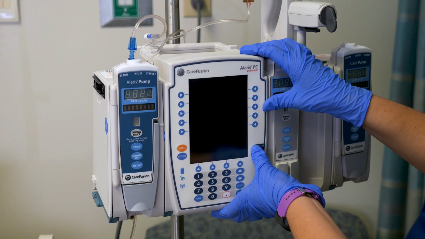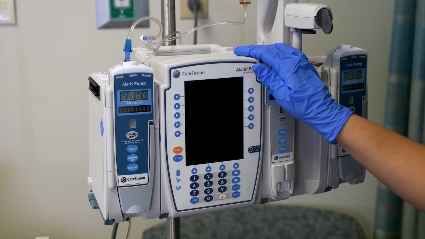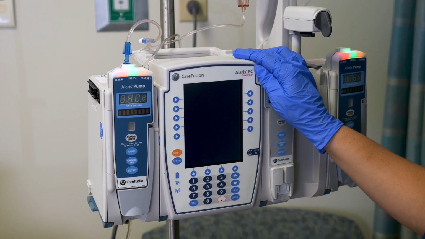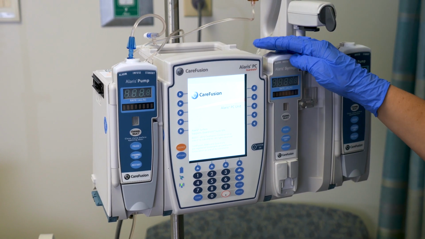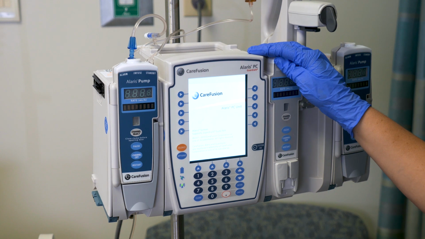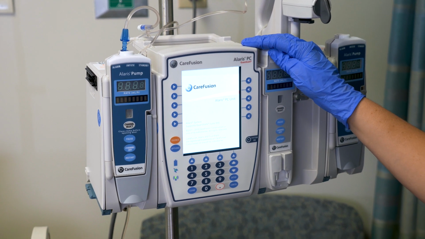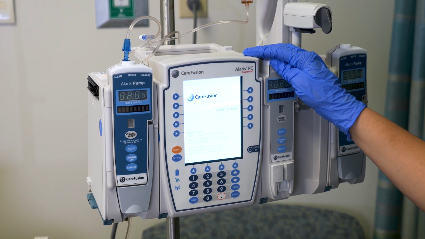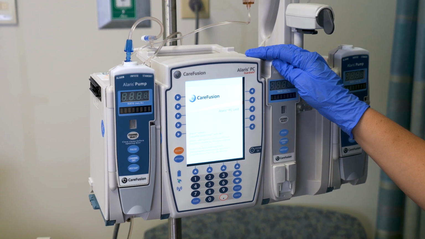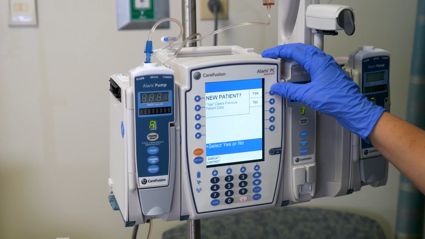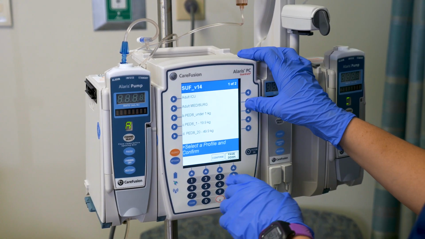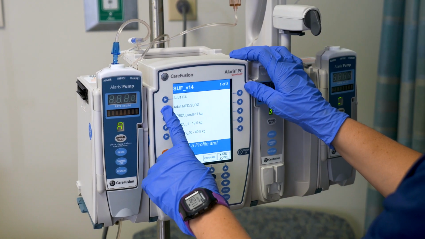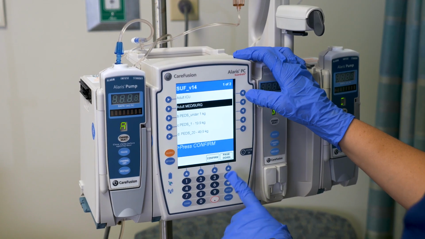I'm going to now set my Alaris pump. My order was for 75 mLs per hour of my normal saline. This is a new patient. We are not on a peds floor, we are on an adult med surg, so you're going to select the correct unit.